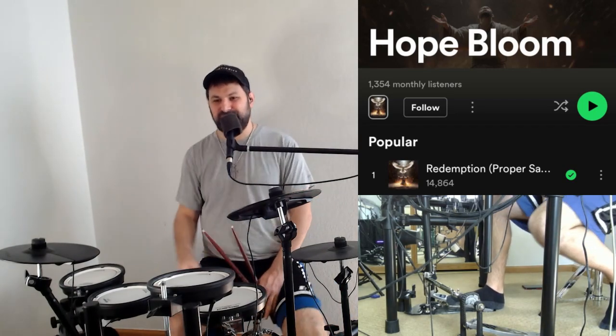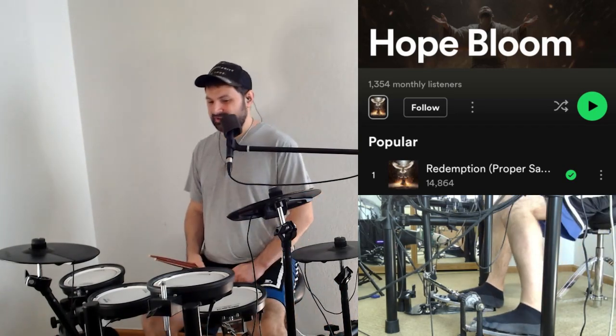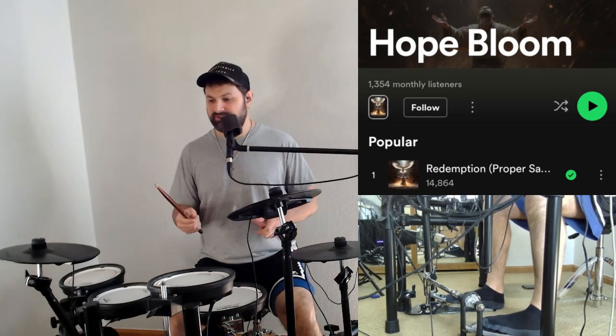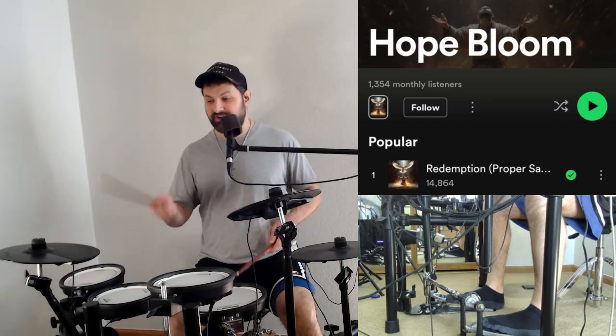Just a cool trick. It starts to get that 2 against 3 sort of feel going, and it's really nice. The other way that you can get around in a 16-note triplet bass thing is by just playing the triplets themselves.